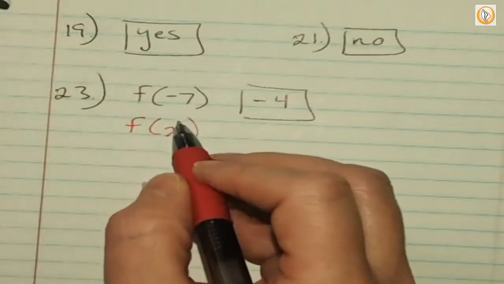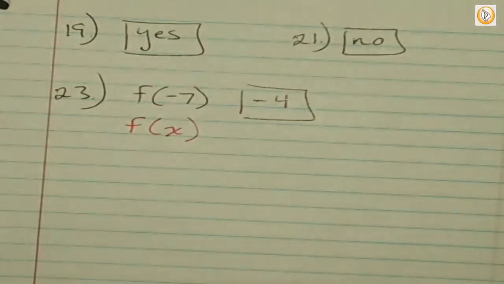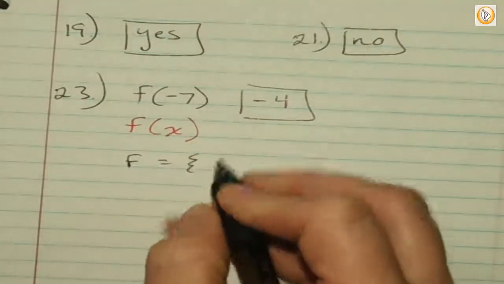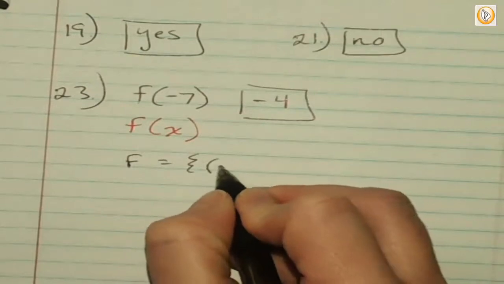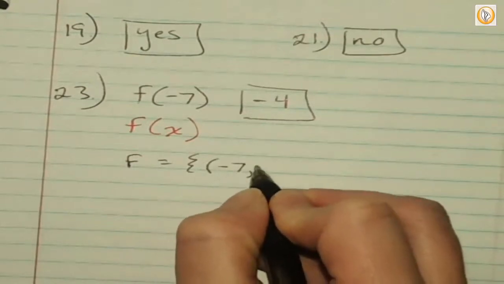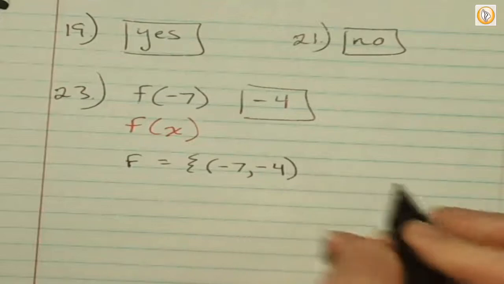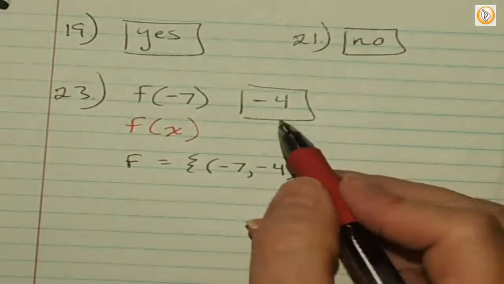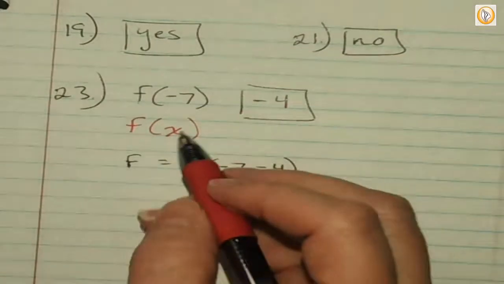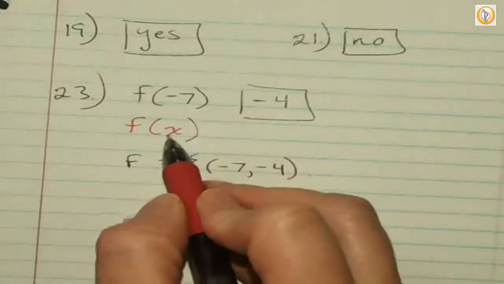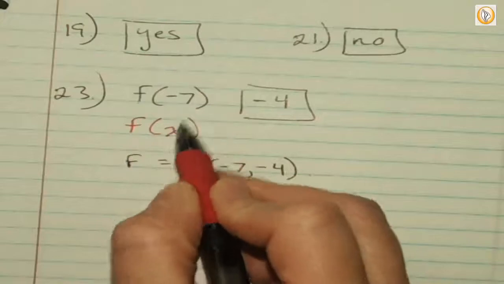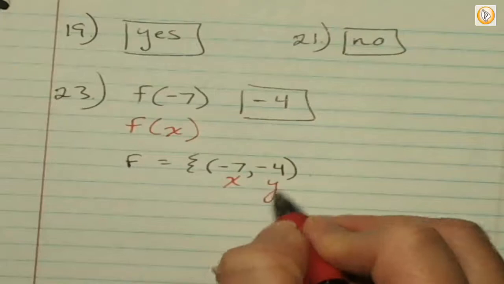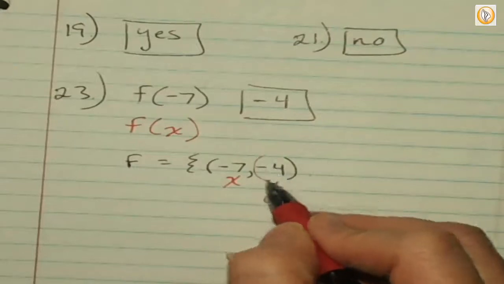So if you look in the directions at the top, it said f equals, and one of the ordered pairs was -7 and -4, et cetera. And the boy in the back yelled out the answer before I could show you that. Notice that they replaced the x with the -7. So here's the x, here's the y, and they're looking for the y.